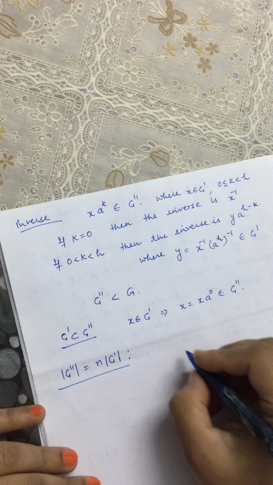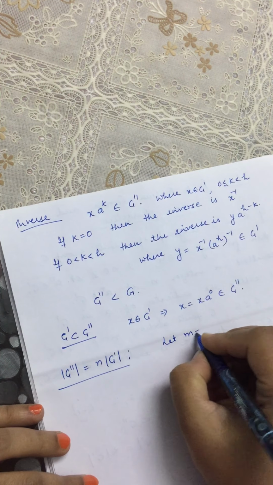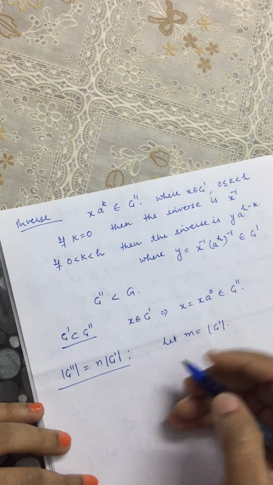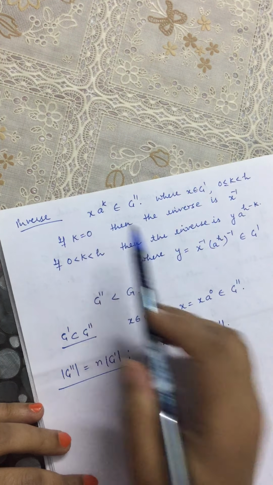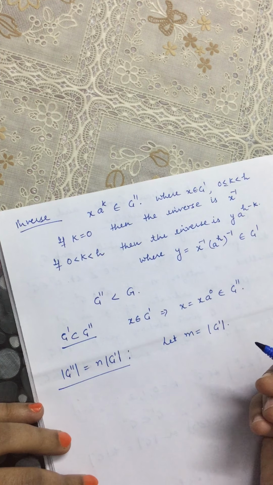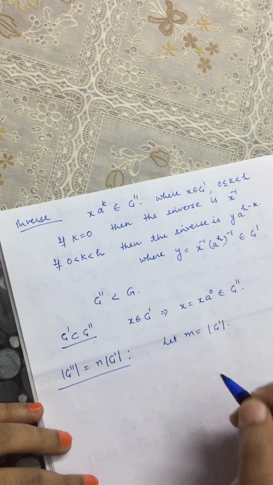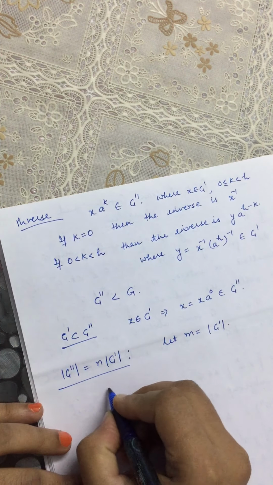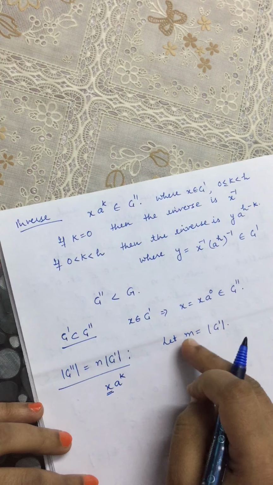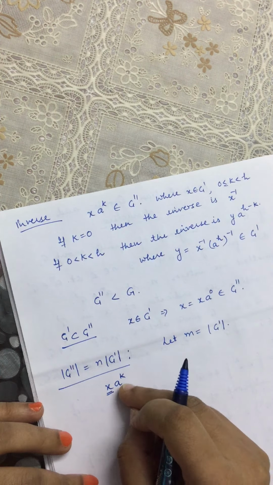So let us say m is the order of G dash. Now as we take x, which is any element of G dash, x has m different choices because the order of G dash is m. And for this element x into a raised to k, x runs through these m elements of G dash, and k runs through 0 to h minus 1. That means k has h different choices.